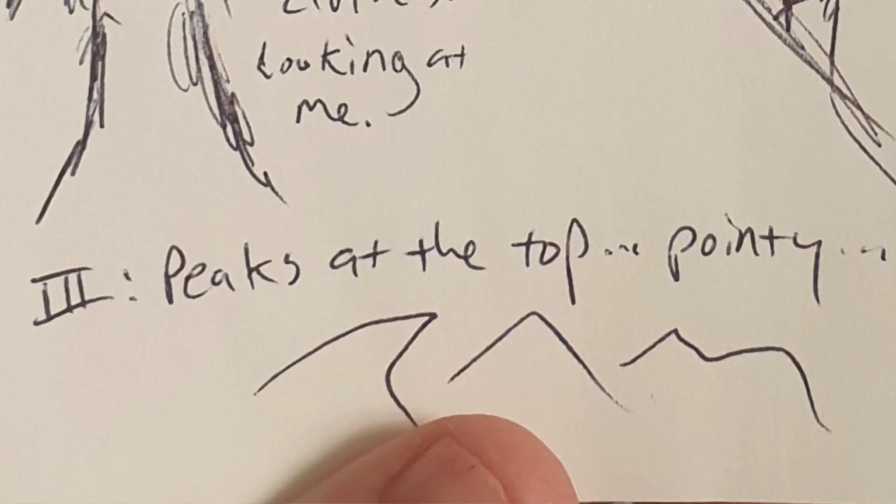So, interesting. One last point is that I thought I was seeing peaks at the top of these buildings. And in the image, you can see the buildings have these peaks and antennas and stuff sticking up out of the top of them. So that also correlates with the target image.